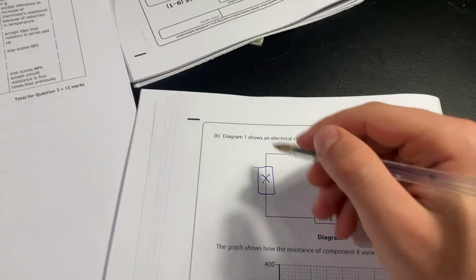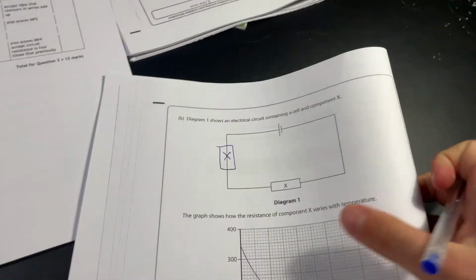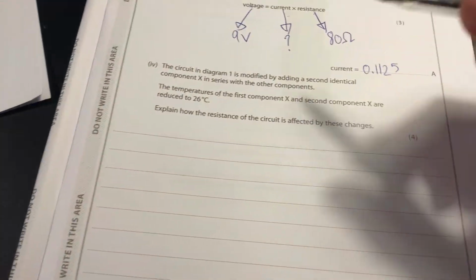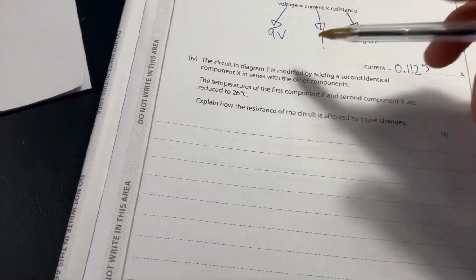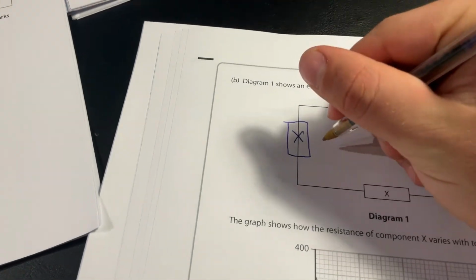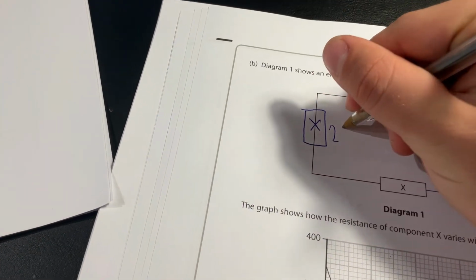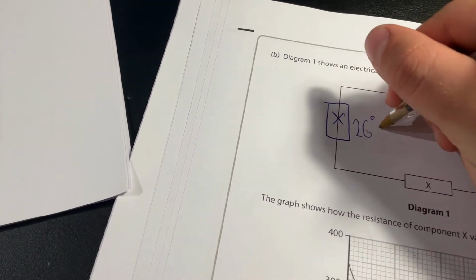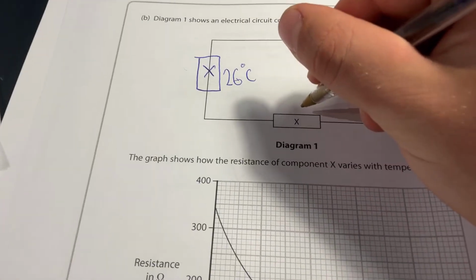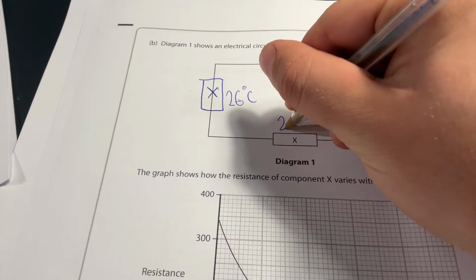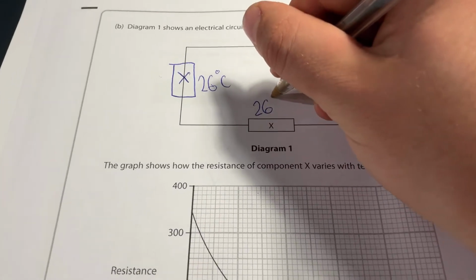Ideally, if in the question it told us that the temperatures were reduced to 26, that would mean that in the second one, it would be 26 degrees Celsius, and in this one, it would also be 26 degrees Celsius.